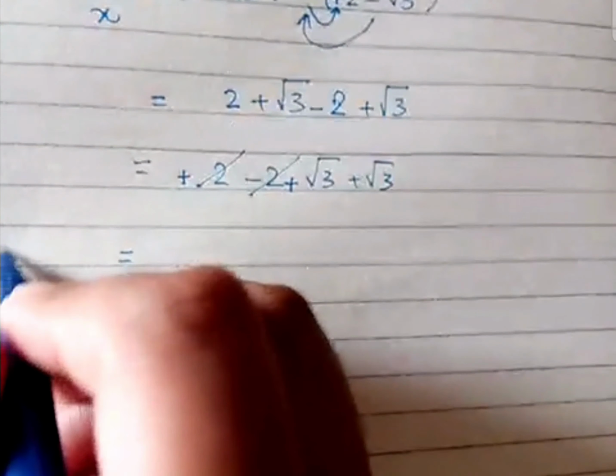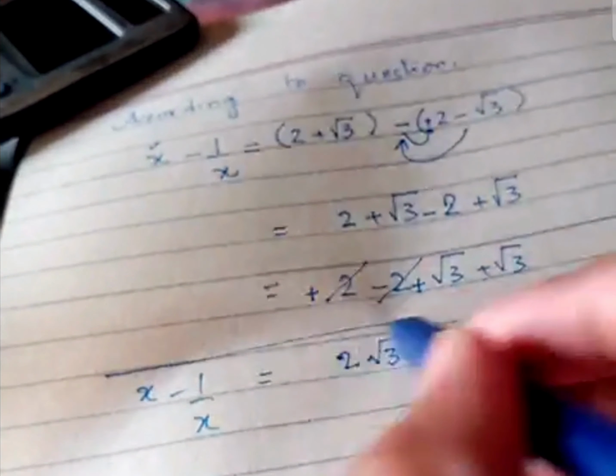What will it be? Plus square root 3 and plus square root 3 is 2 square root 3. Very good. 2 times square root 3. It is the answer for the first term that we have to evaluate. Answer of the first term. Okay.